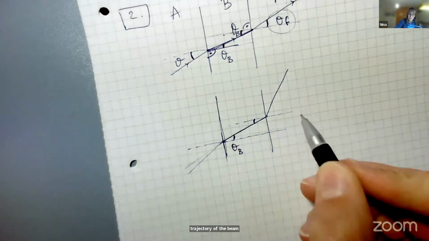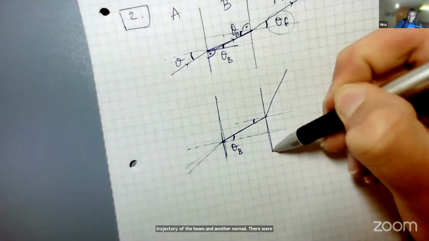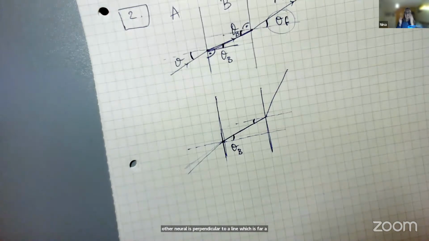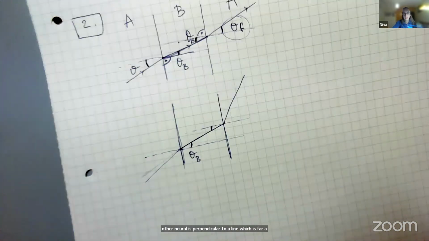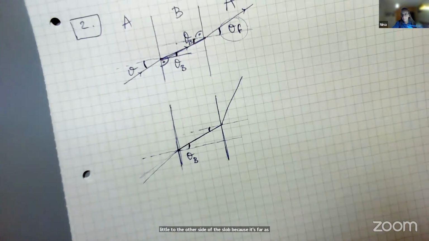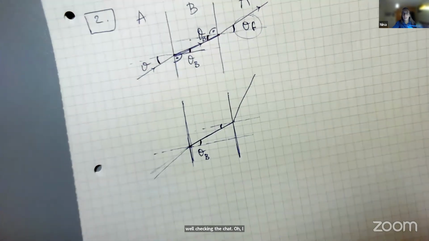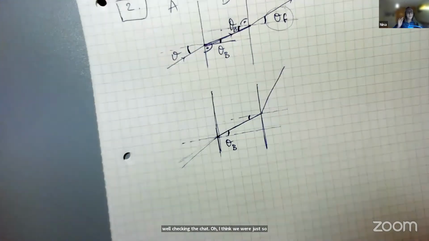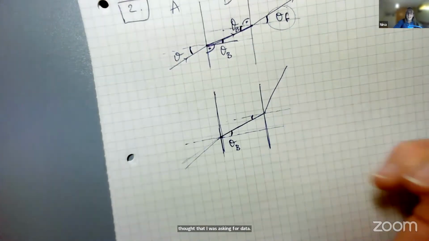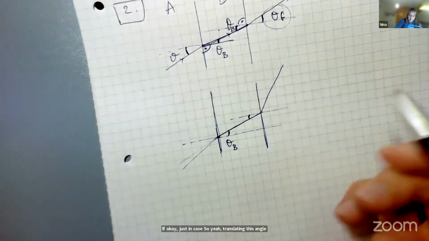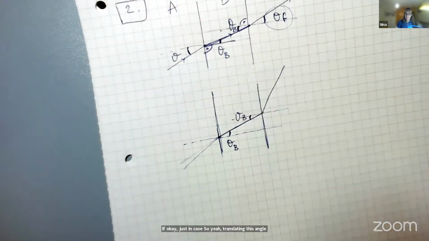However, this other normal is perpendicular to a line which is parallel to the other side of the slab because it's a parallel slab. Just checking the chat. Oh, I think people just thought that I was asking for theta F, okay, just in case. So yeah, translating this angle because of the parallel lines, you get theta B, right?